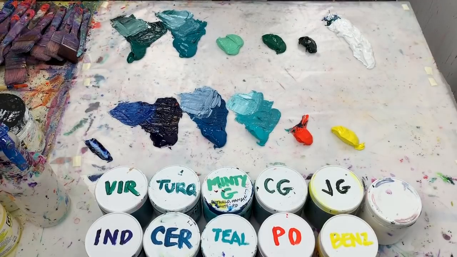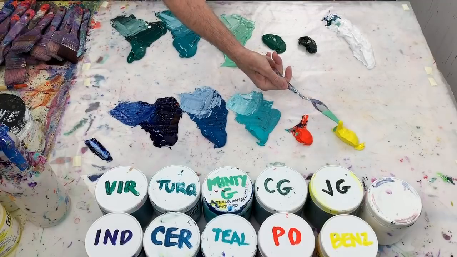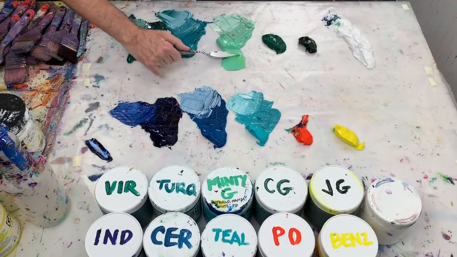Okay. All right, now with the Minty G, we're going to do a couple of things with this. One, we're going to add a little bit of this orange to it, and some white like we've done with these other colors. I'm going to do that on this side. And then over here I'm going to pull a little color away and I'm going to mix the yellow in with it so we can get a nice yellow green.